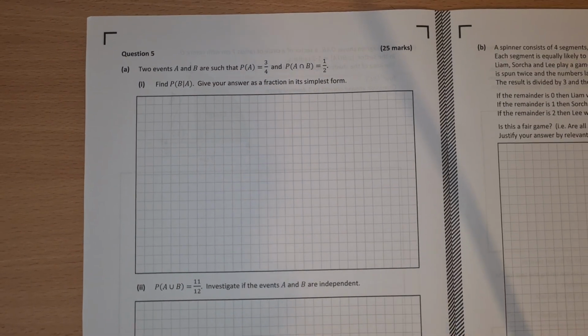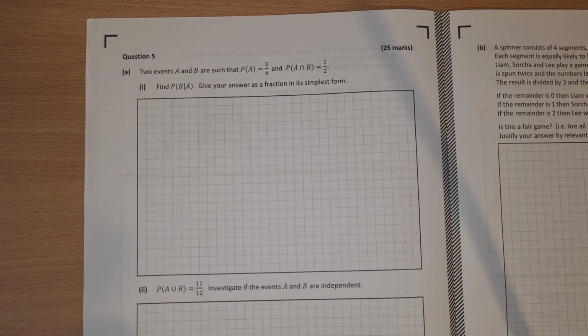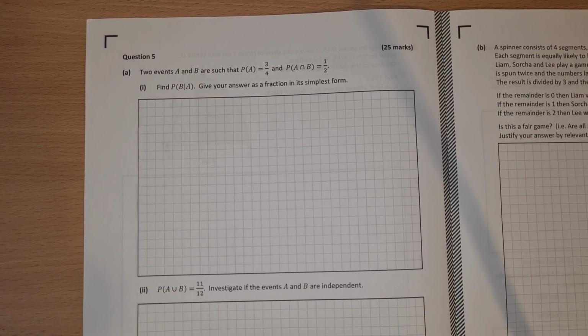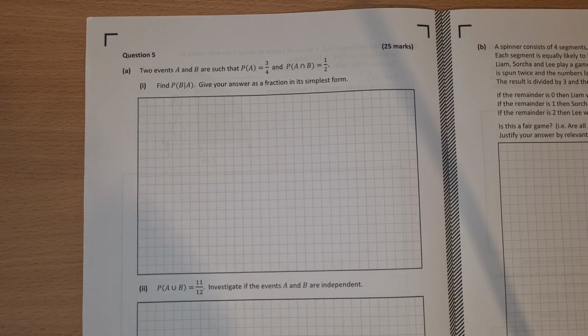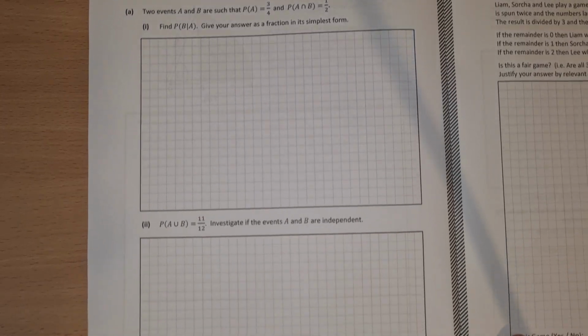Question 5 then, onto your probability. Two events A and B are such that the probability of A is 3/4 and the probability of A intersection B is 1/2. Find the probability of B given A. Give your answer as a fraction in its simplest form. So you have your probability formulas to help you with that one.